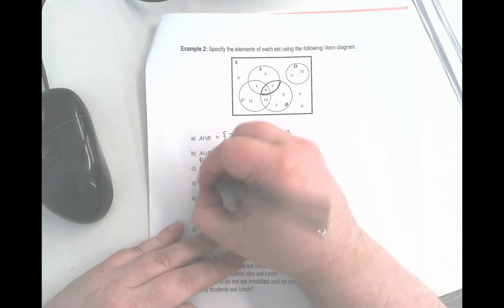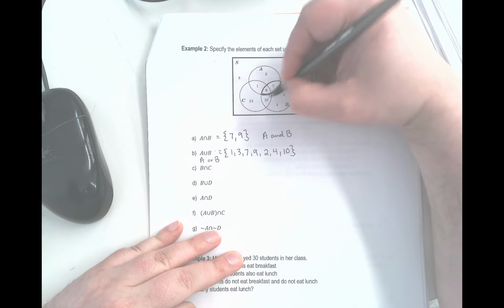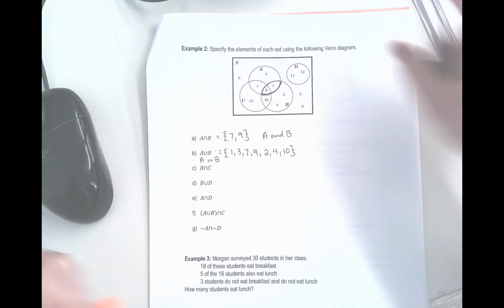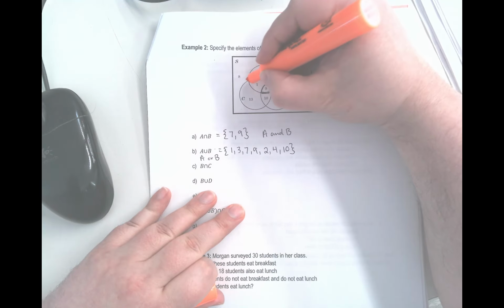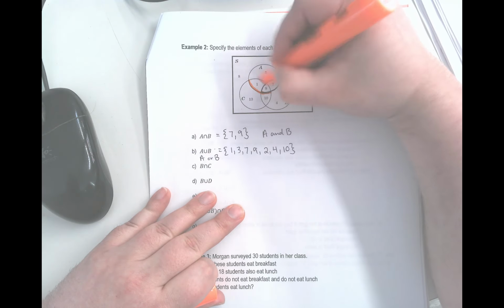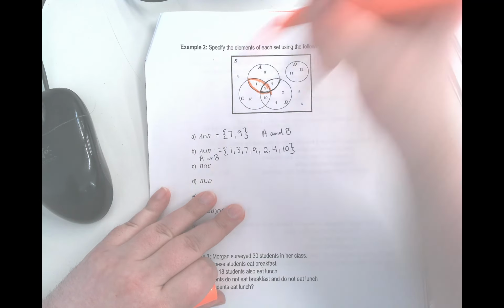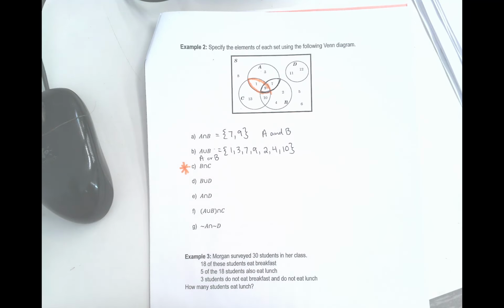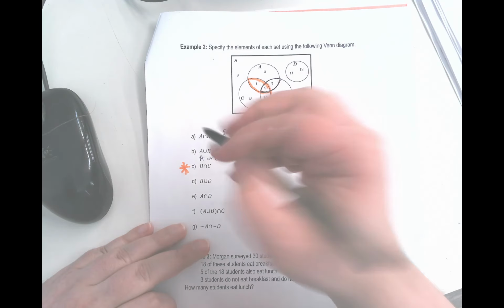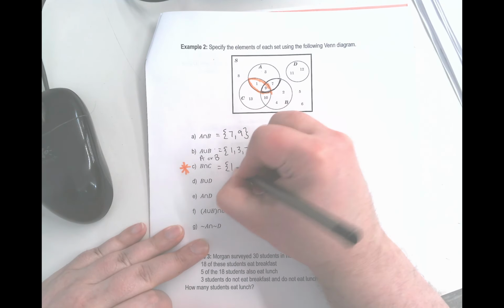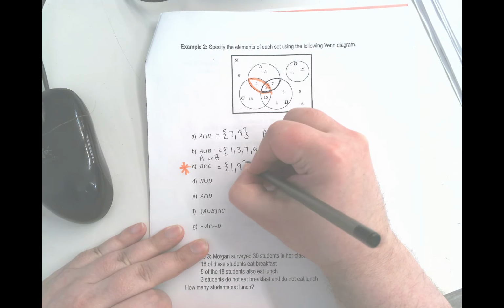Then we have B and C. So B is right here, C is right here. I'm going to highlight this one in orange to kind of separate it. So this is B and C. This is my orange one. So B and C is 1 and 9.